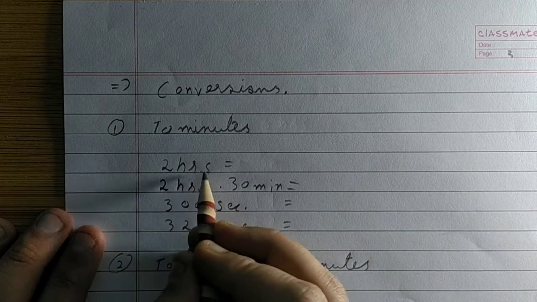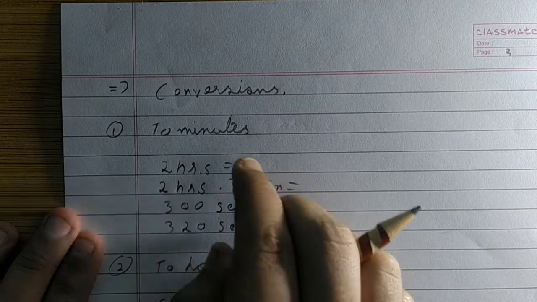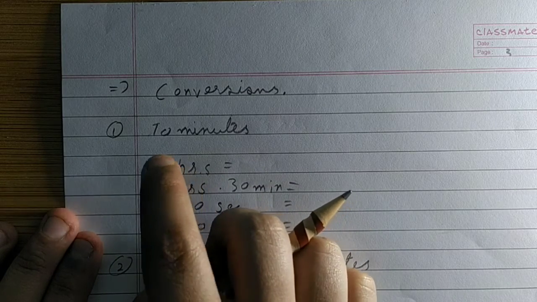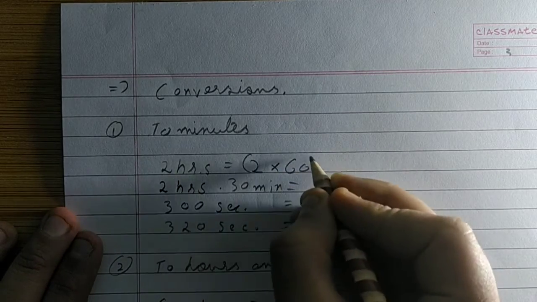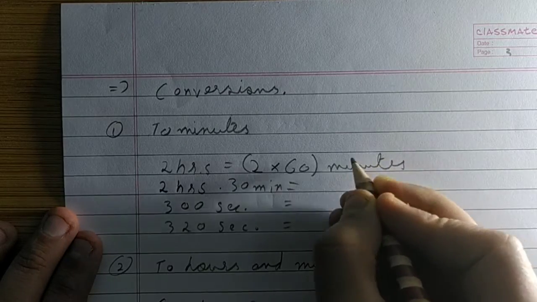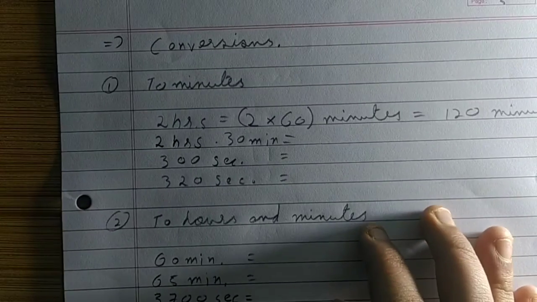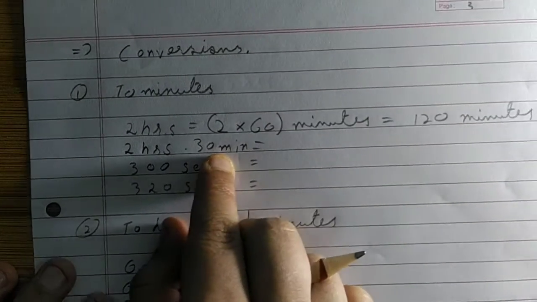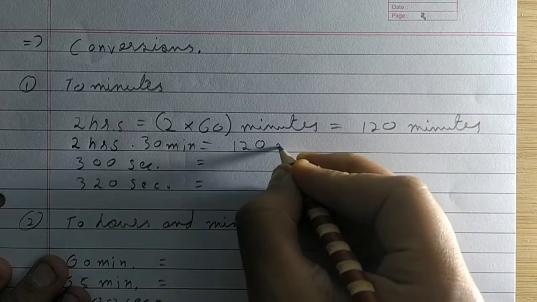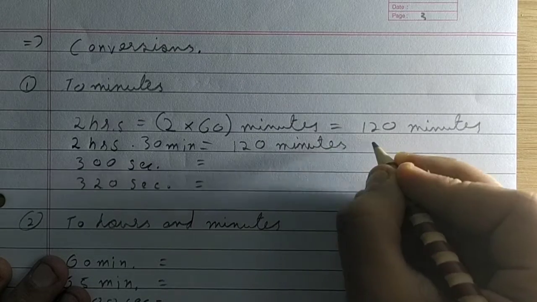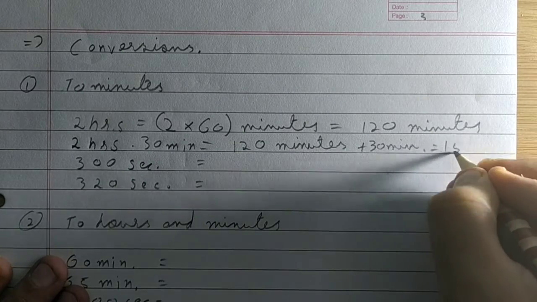So the first part of this is 2 hours. How many minutes are 2 hours basically? So when you have to convert from hours to minutes, you multiply by 60. So this is equal to 2 into 60 minutes, which is equal to 120 minutes. And now the second part is 2 hours and 30 minutes. We already know how much 2 hours is, 120 minutes. So this is nothing but 120 minutes plus 30 minutes, which is equal to 150 minutes.